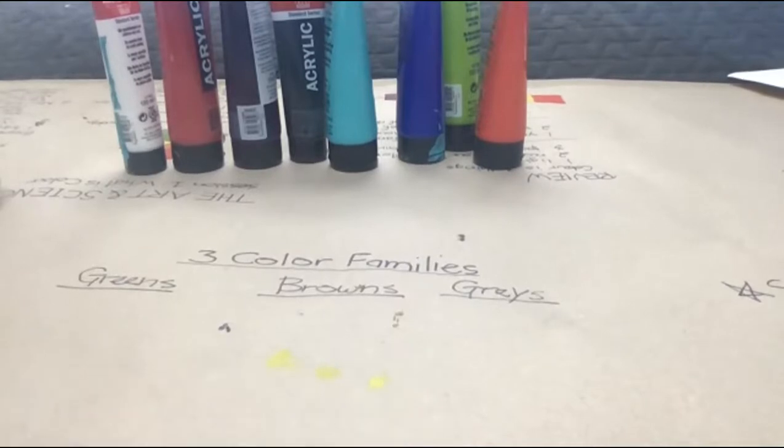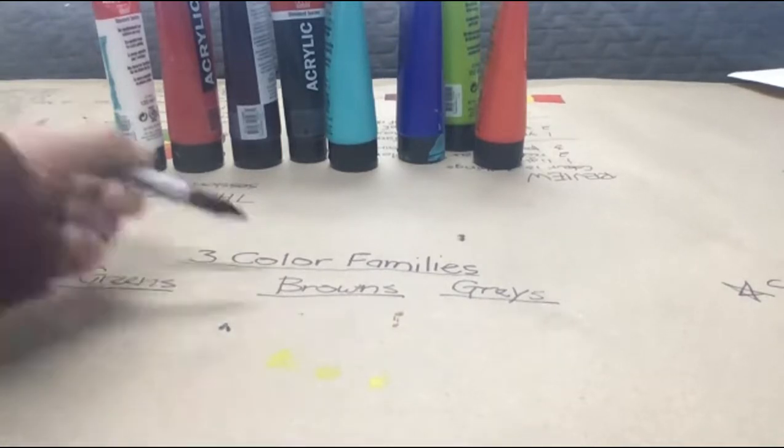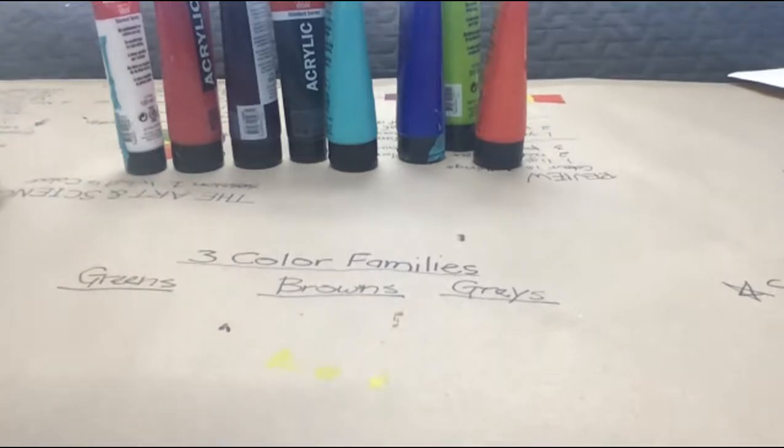As I said, 99% of colors are not the most high intensity colors. So we really need to think of it as a big family of, in this case, brownish colors where red is just one of the members.